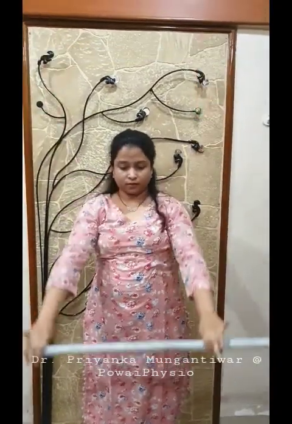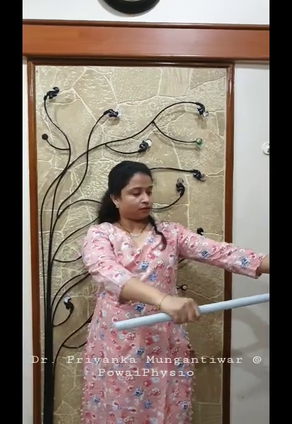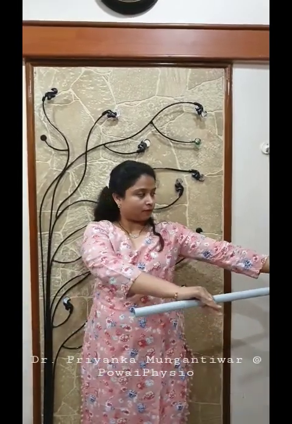Now the next and the last two exercises for this are: take the rod like this and raise your arms up. Raise your arms. The second exercise and the last one is just take it like this. Okay, so these are the exercises for the frozen shoulder.